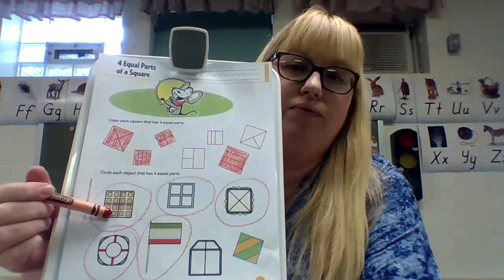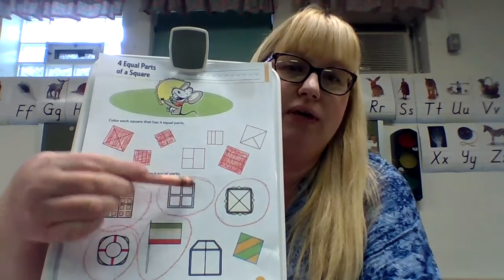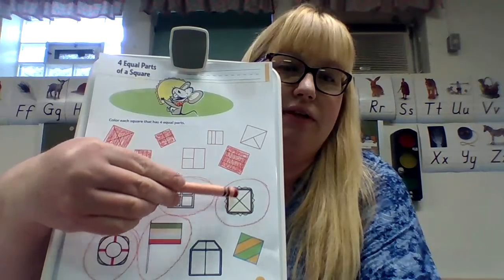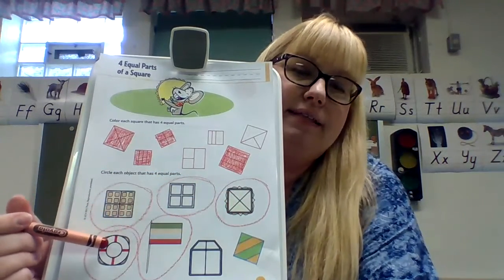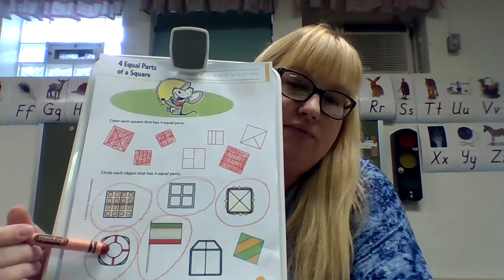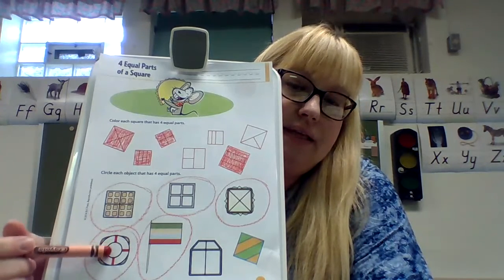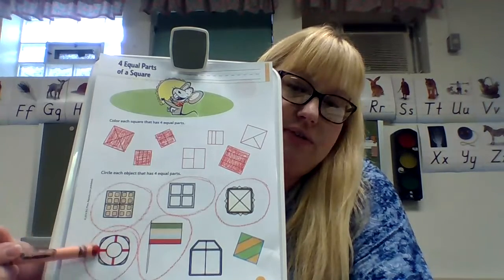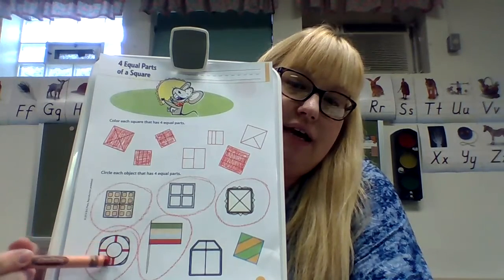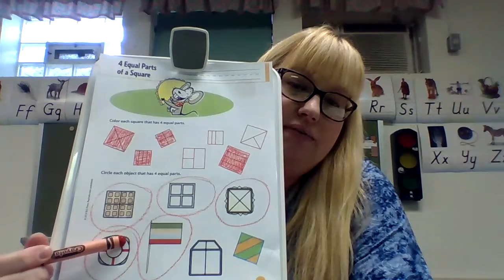Right? The waffle, 4 equal parts. The window has 4 equal parts. The sandwich, there are triangles in the sandwich. This is what they use for a lifesaver thing that the lifeguards use. These are divided. Look at each little section here. They're all divided the same.